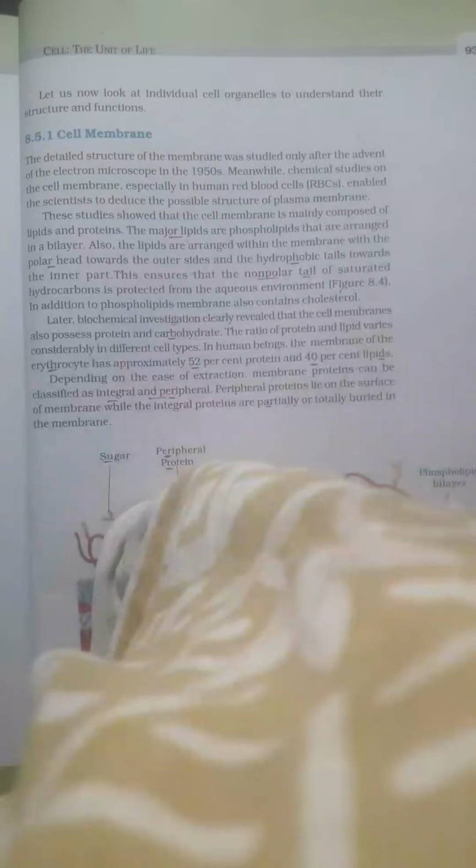The hydrophobic tail is towards the inner side. This ensures that the non-polar tail of saturated hydrocarbons is protected from the aqueous environment.